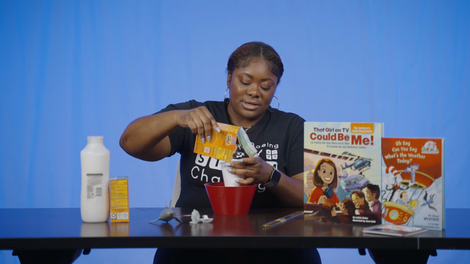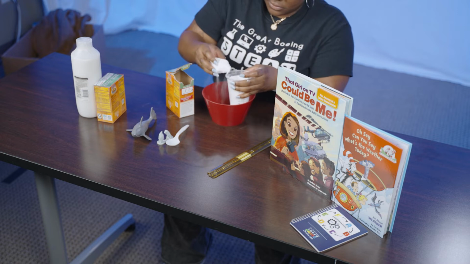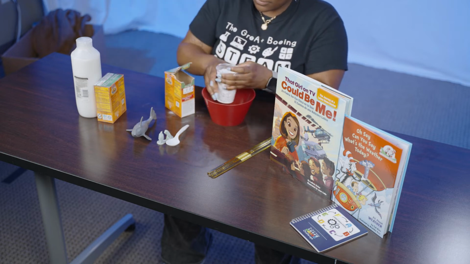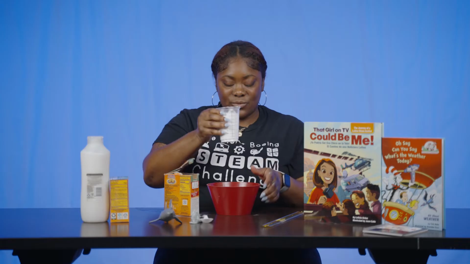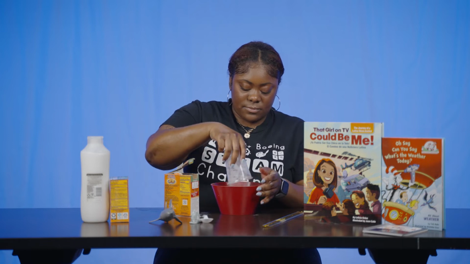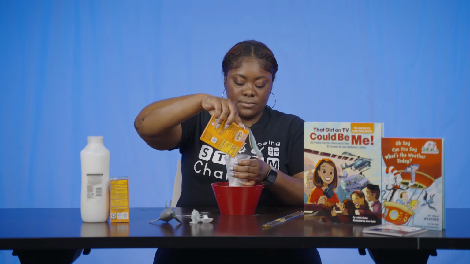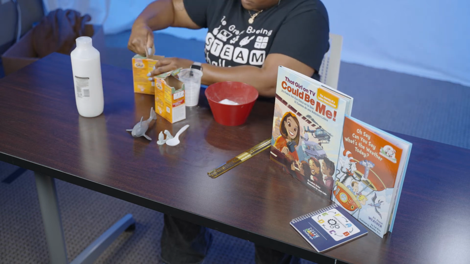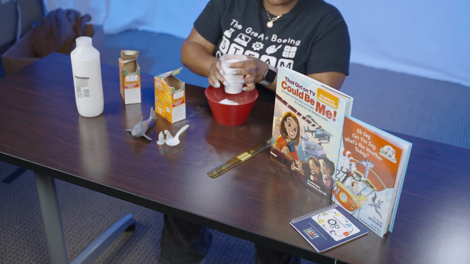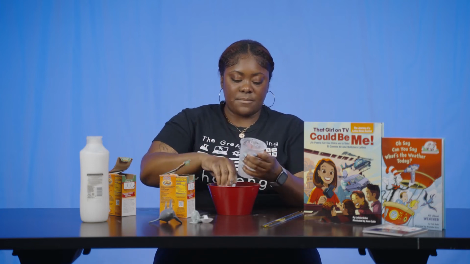Please do not eat or taste the baking soda. This is for science. All right, we have 1 cup. Now we need another cup. That's 2 cups. Now we need a half of a cup.